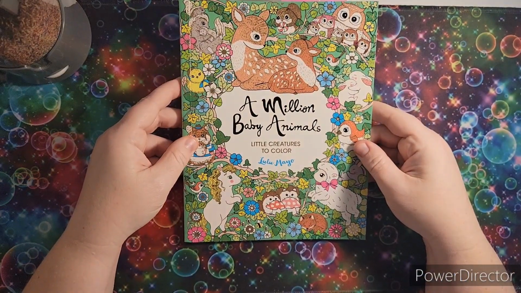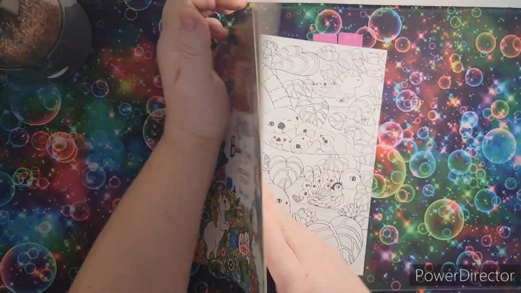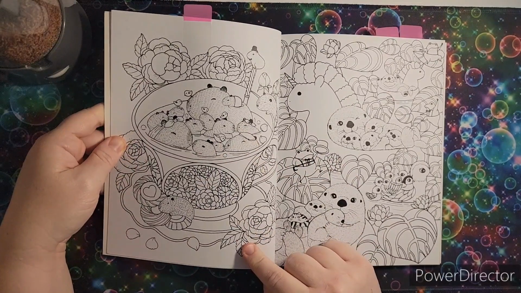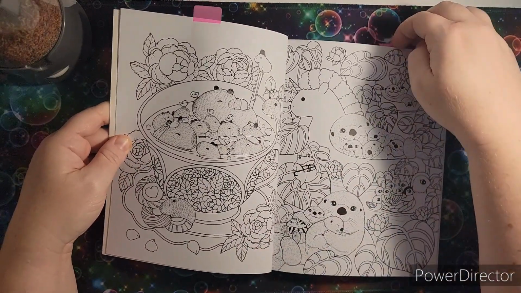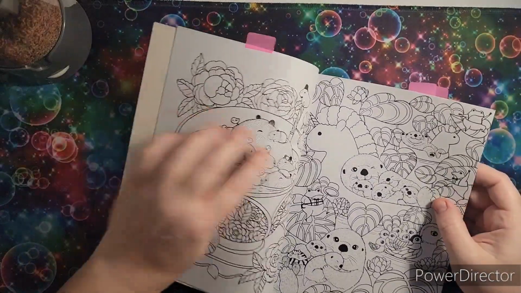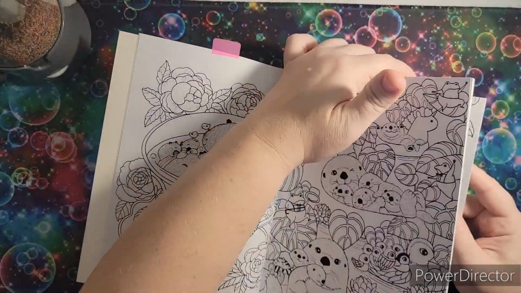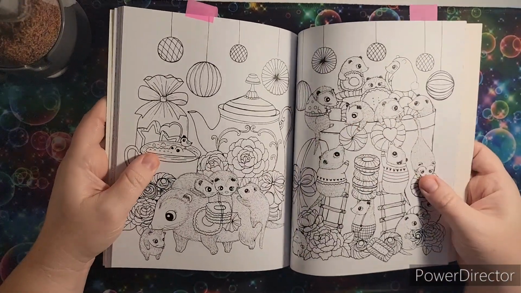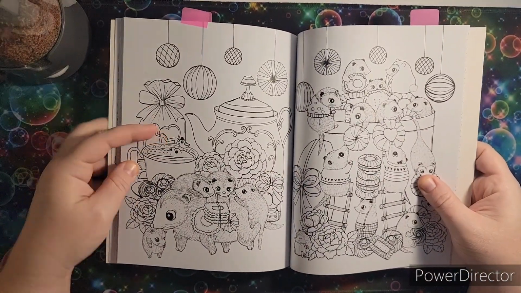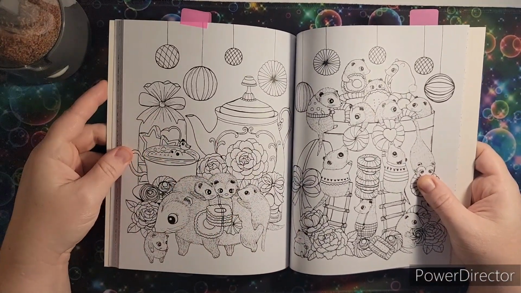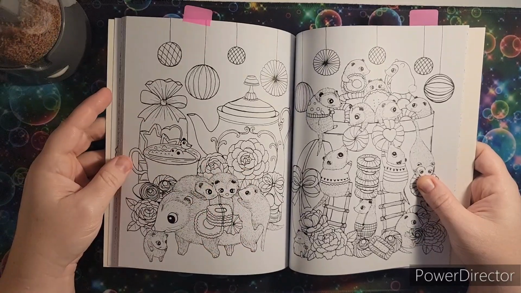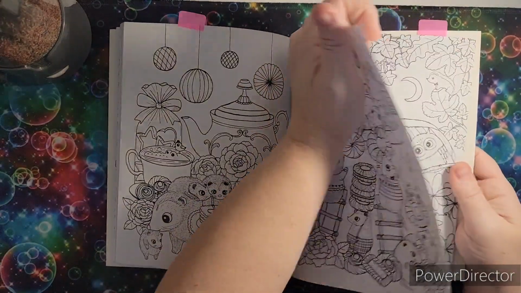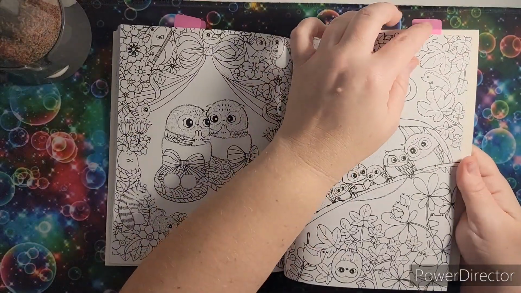A Million Baby Animals. We've got this one with a teacup. And we got, sorry, taking a second for all these flags. This one has a teacup and a tea kettle, and it has roses. So if you want to color a page with just roses, that works too. Make sure you paint your roses red, right?